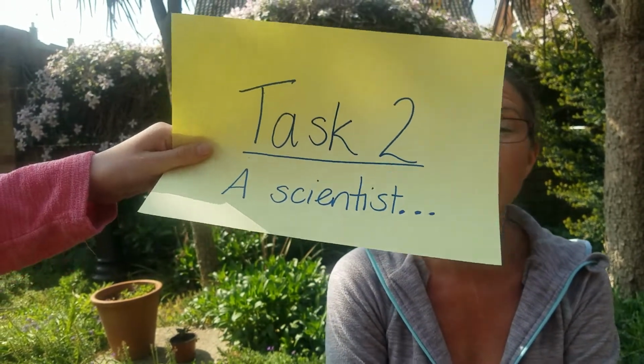Right, so task 2 is all about Charles Darwin. Now, Charles Darwin was born in England just over 300 years ago, and he was the guy who gave us the first thoughts, really, on evolution, on natural selection. He talked about organisms, living things, having traits, characteristics that would become useful and favourable to them.